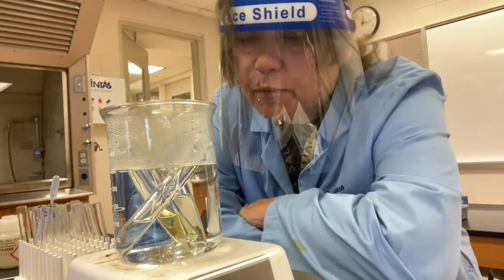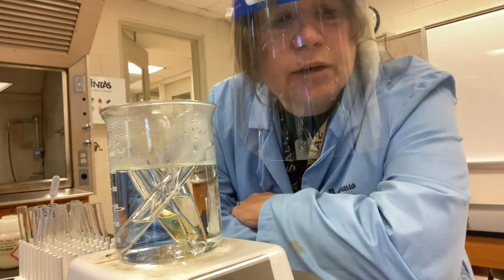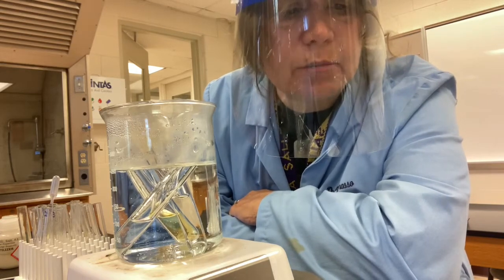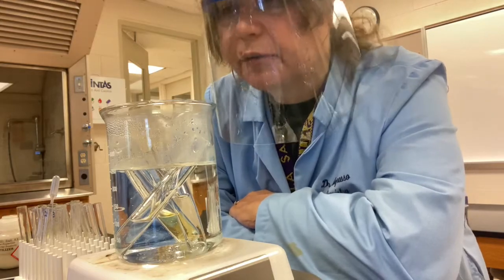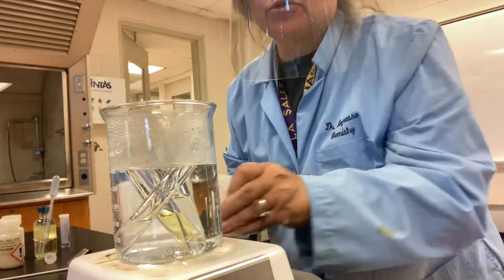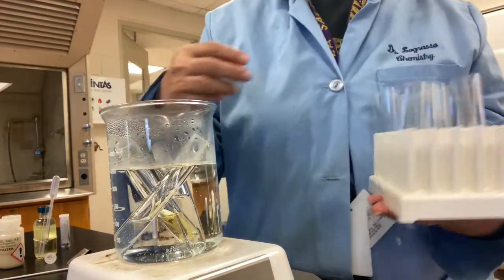Okay, so after it's been boiling for a few minutes, we're going to remove the test tubes, and we're going to add in the molybdate reagent and then put it back in the bath. So I'm going to go ahead and do that. I'm going to move this rack here so you can see that.